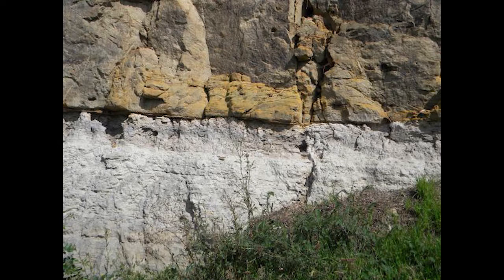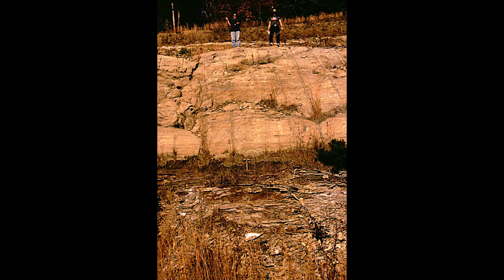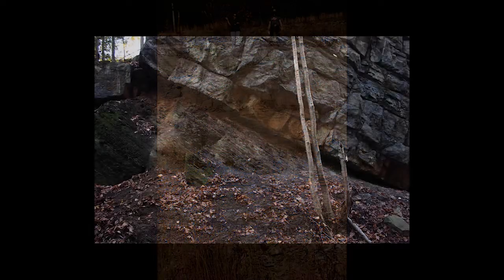Sometimes you'll see a wavy line or a stark contrast between 2 types of rock. This is called a disconformity, and it indicates a period of erosion in the rock. This erosion must have occurred before the layers on top were deposited.